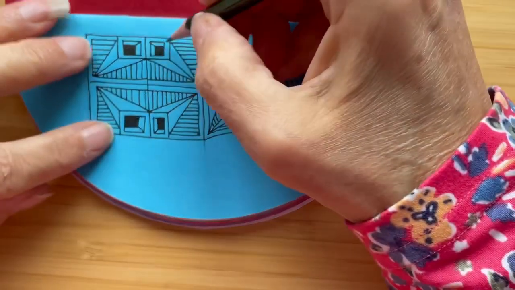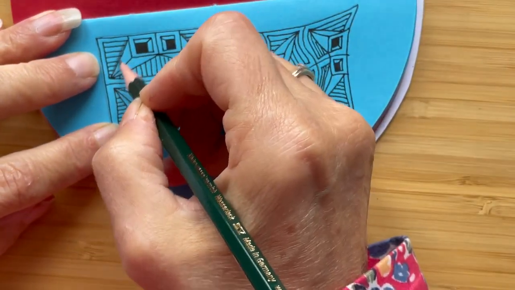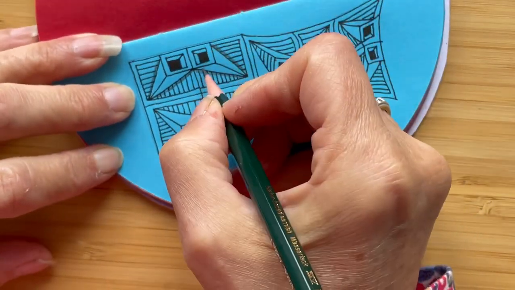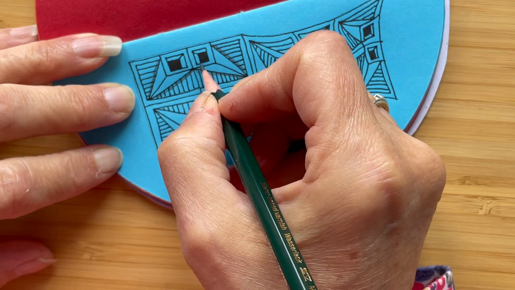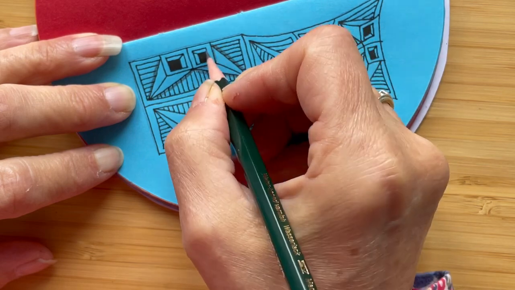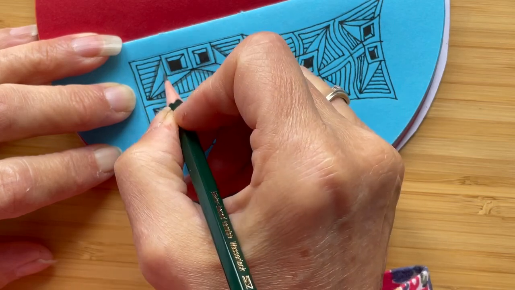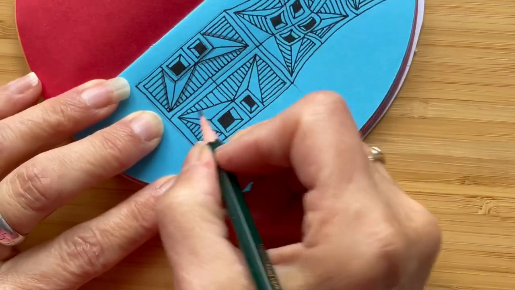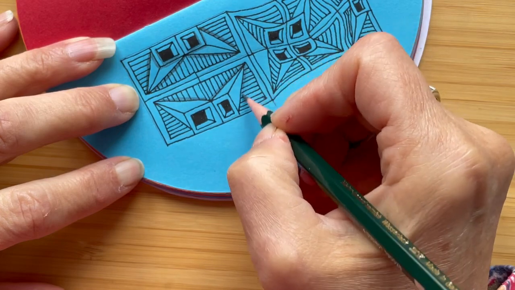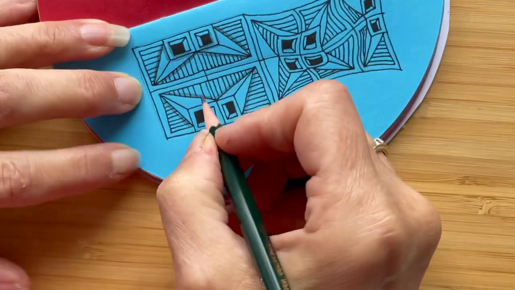So, shading. We're going to shade along the outside of these lines. And then this box is on top of these ones, and this one is on top of that other one. If I'd been using white paper, I might have been able to get away with doing something with that, but obviously I'm not, so I can't.